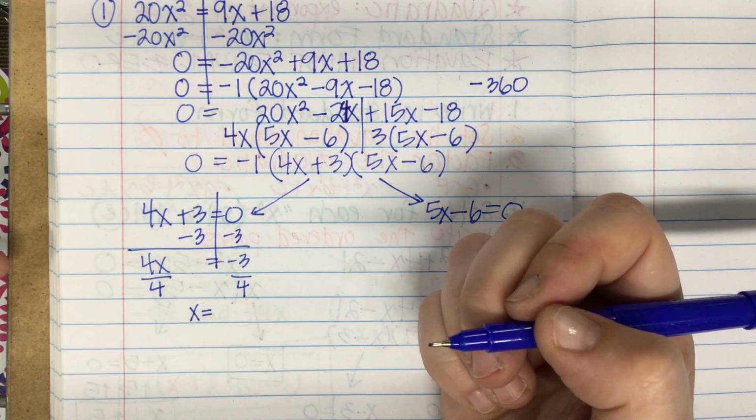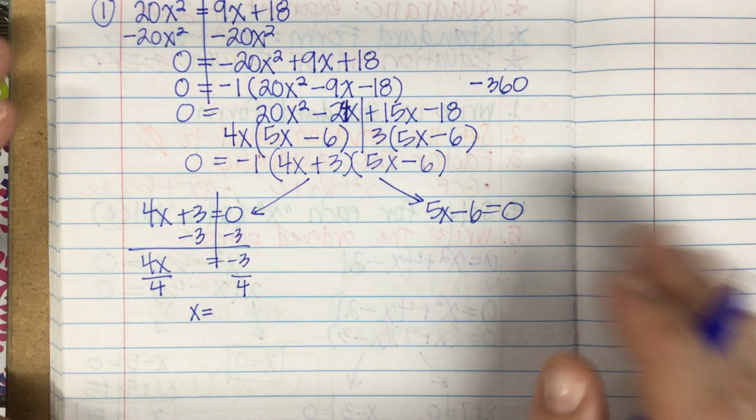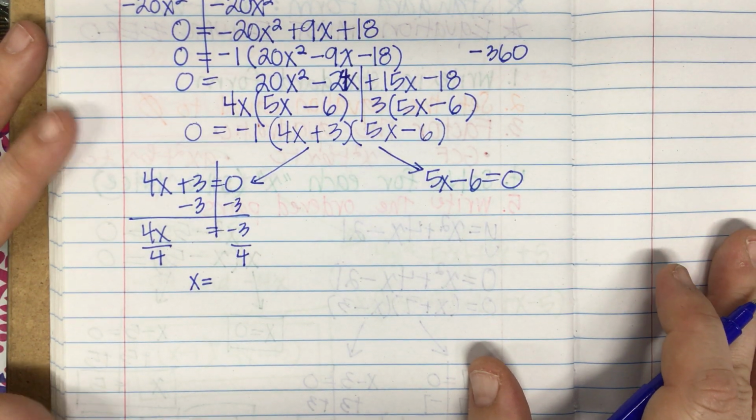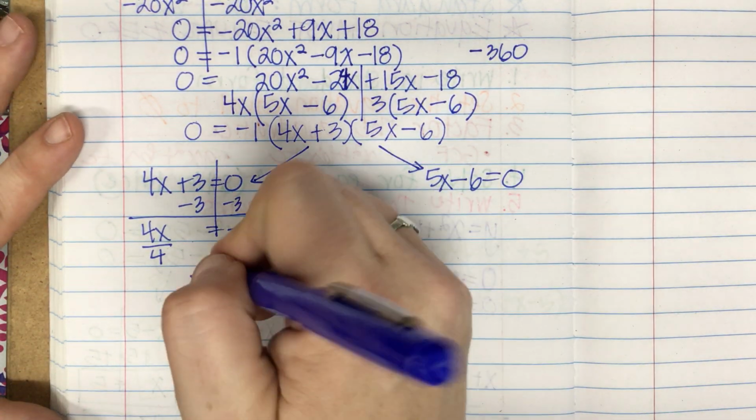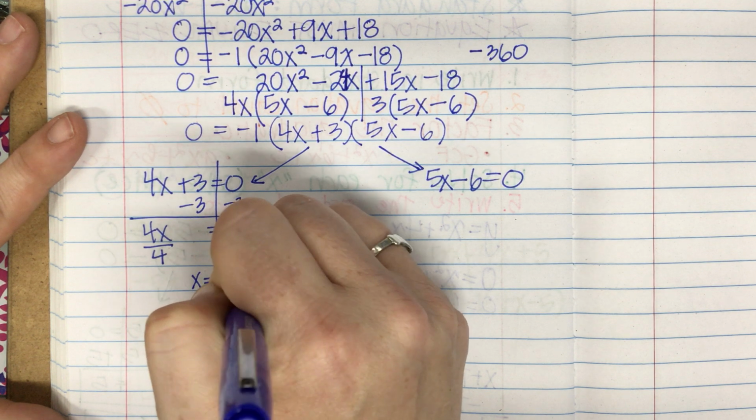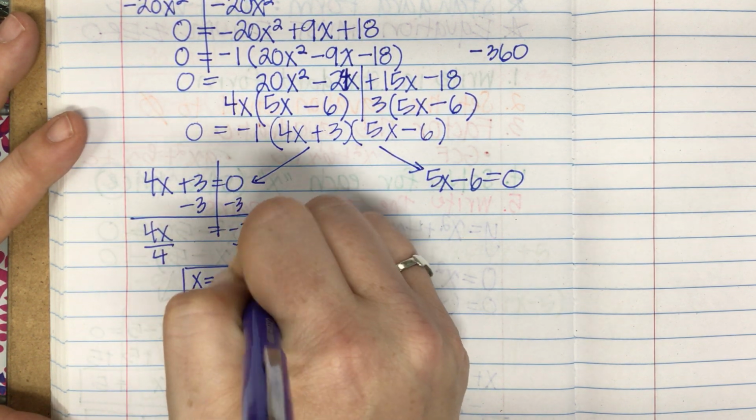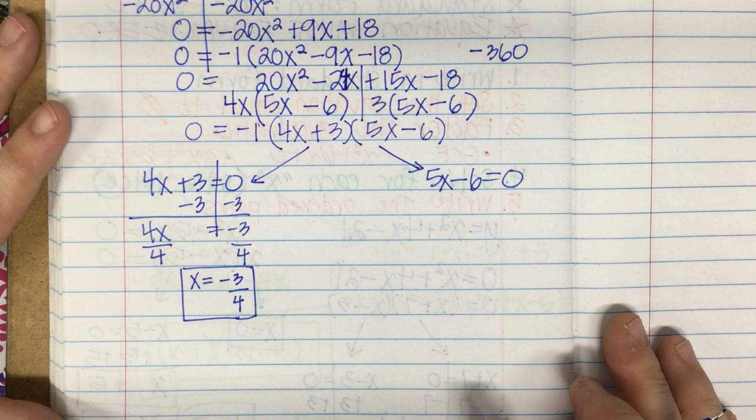Can I leave it as a fraction? Could you make it a decimal? Are they both the same thing? I'll leave it as a fraction, just because it's a little easier to read.